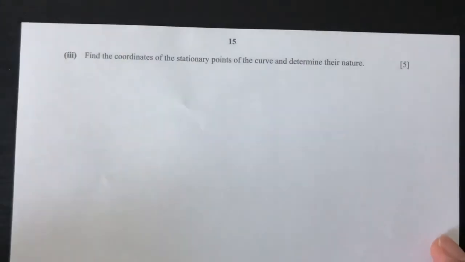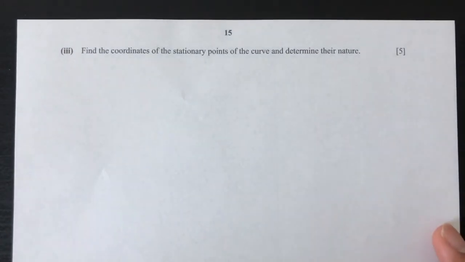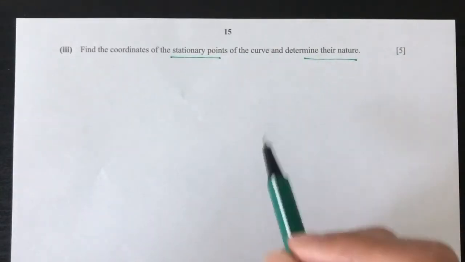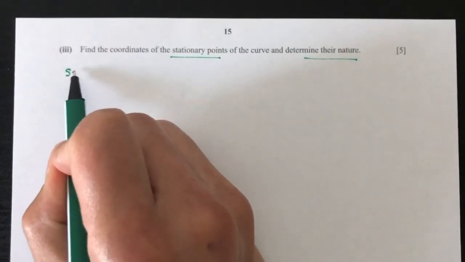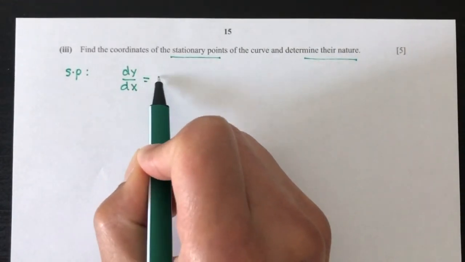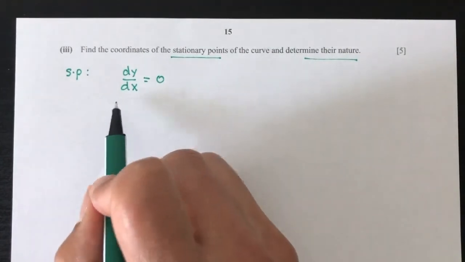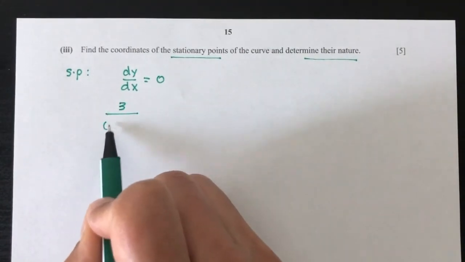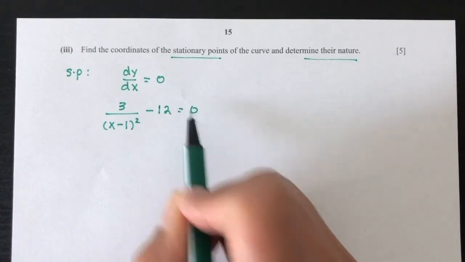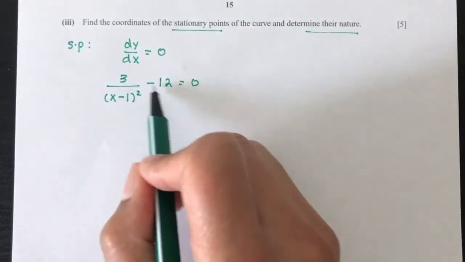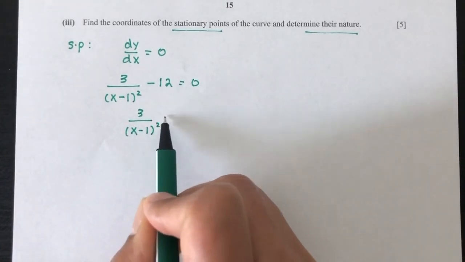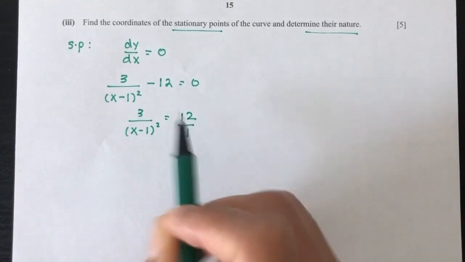So now for part 3, find the coordinates of the stationary points of the curve and determine the nature. So pretty easy. To find the stationary point, as we know, we have to look at dy by dx equal to 0. We know that dy by dx is equal to 3 over (x minus 1) squared minus 12 equal to 0. Now we can just send 12 over here. You will have 3 over (x minus 1) squared equal to 12 over 1.